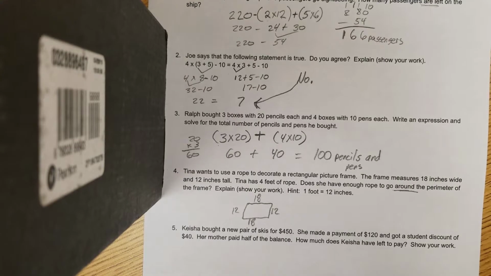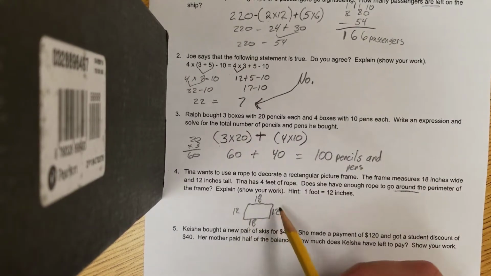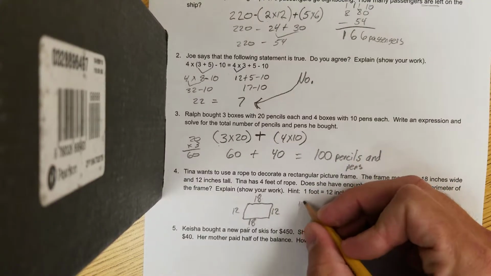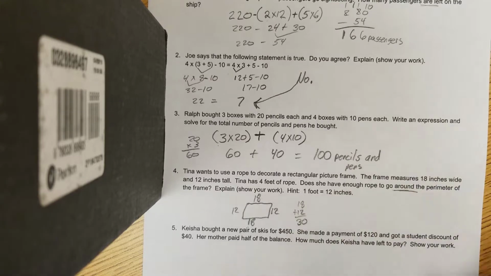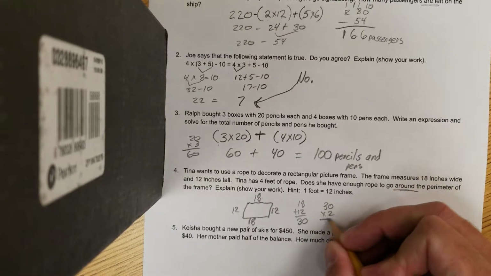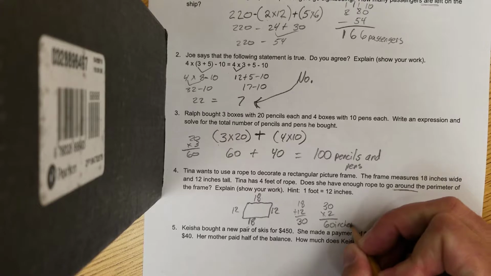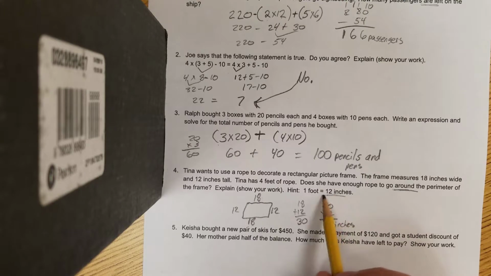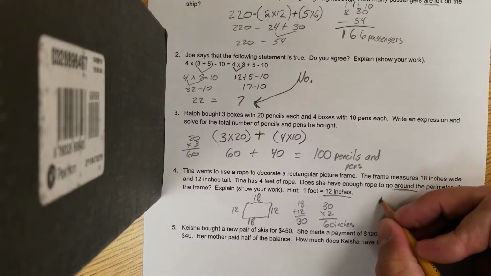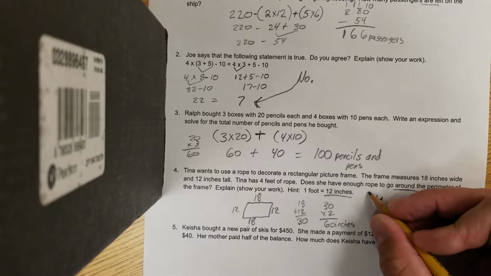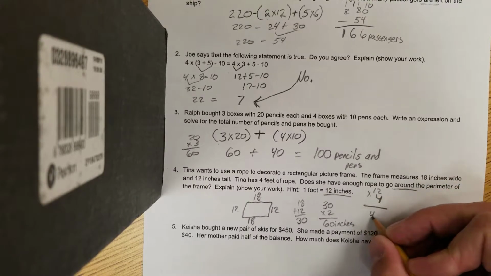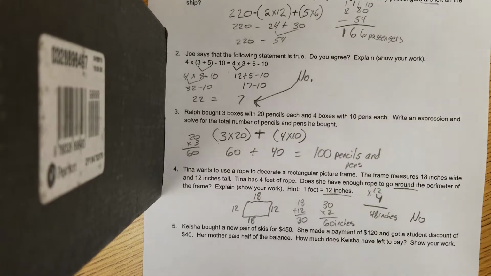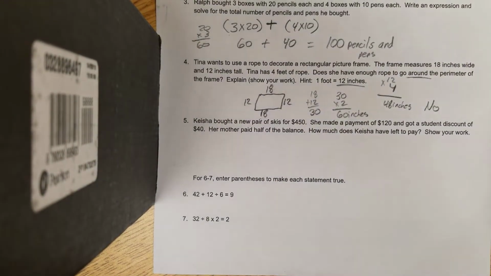So we have to figure out what the total is. We have to add up the 4 sides. There are several different ways you could do it. I know that 18 plus 12 is 30. So I can just take 30 times 2 and get my total, which is 60 inches. That's how much rope I need. They said I have 4 feet of rope and that there are 12 inches in a foot. So I have 4 feet times 12 inches, which is 48 inches. Do I have enough rope if I need 60? No.